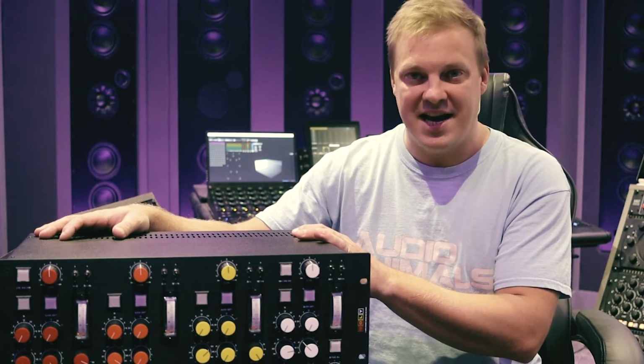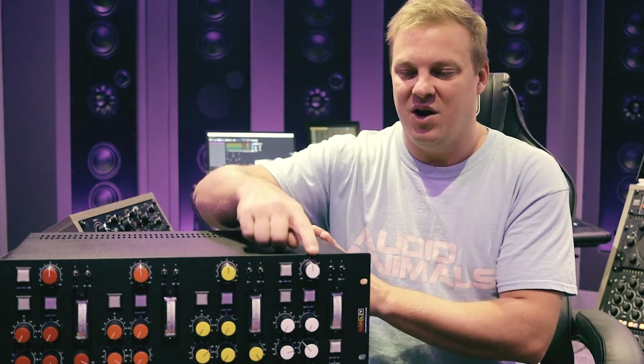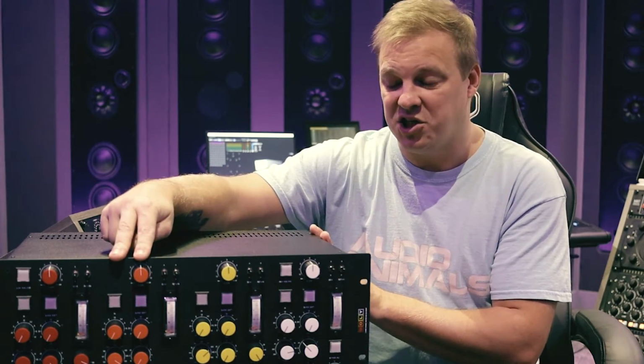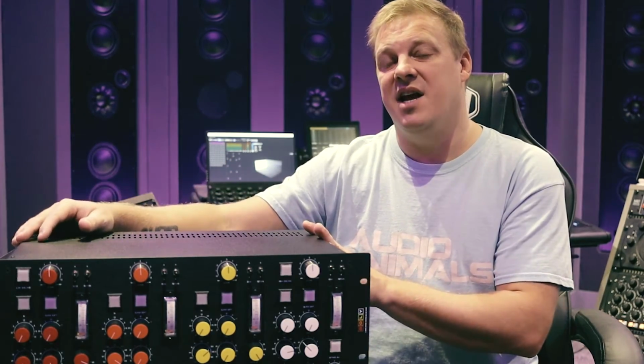Here we have the Goly 4-band dynamic EQ. We've got low shelves and high shelves as well as cross compression. Now, what I'm going to do in this video is go through each band and what it can do, how it can be used, what it's good for, and there's a lot of confusion as to what it is, but it is a 4-band dynamic EQ.